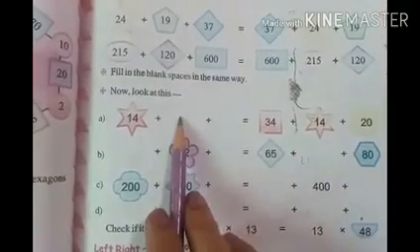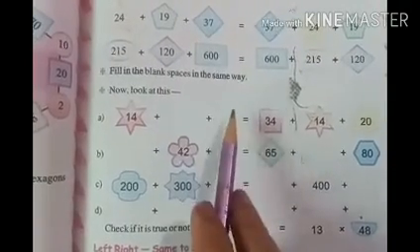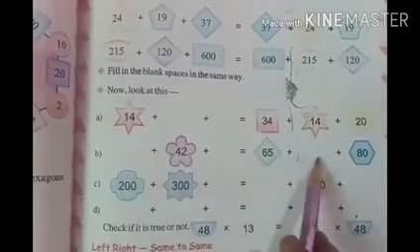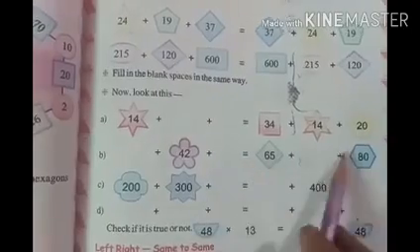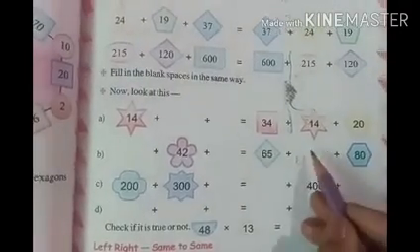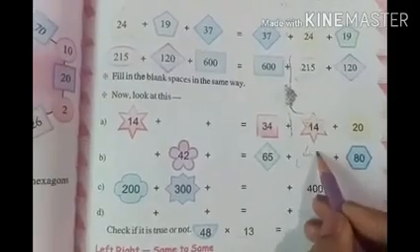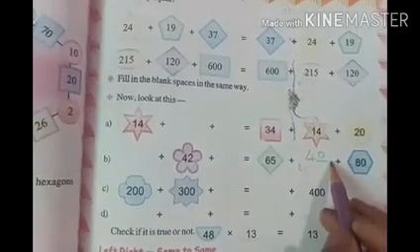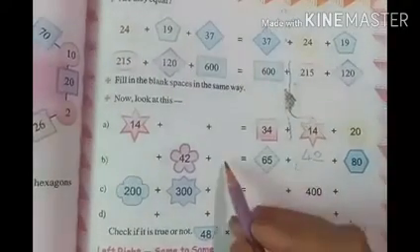You can write here 34, here 20, or you can write here 34 and here 20 anyway. Same way here in this one, you can see two numbers are missing and two numbers are given. Here 42 is given but here 42 is not there. So which number will come here? 42, which is here on the other side of equal to, will be on the right side also, and the other two numbers which are to be written here are 65 and 80.